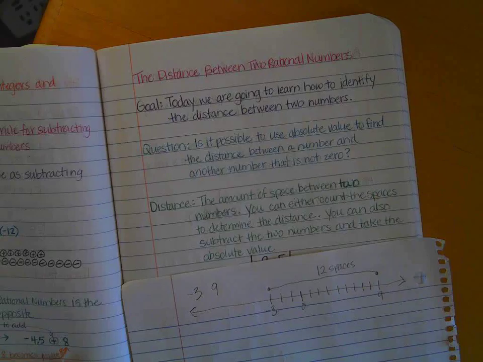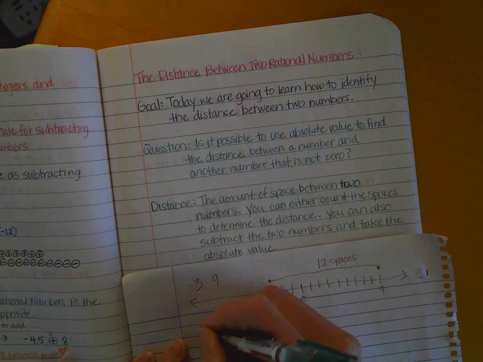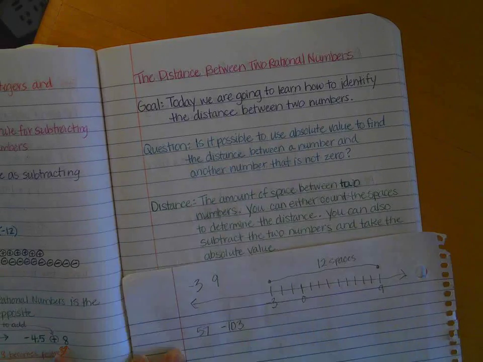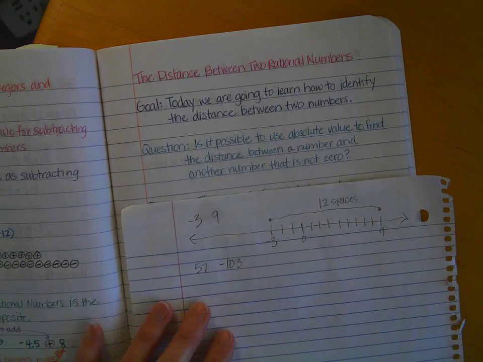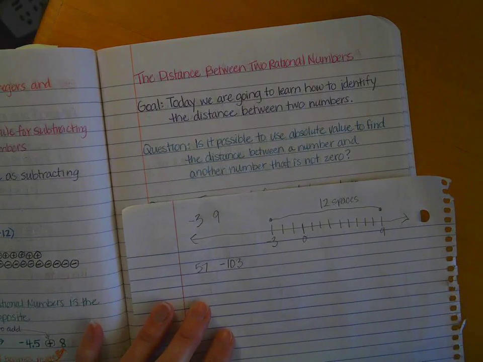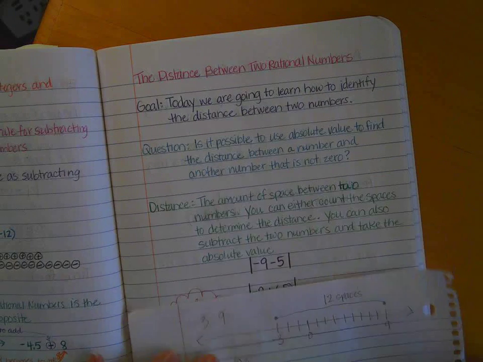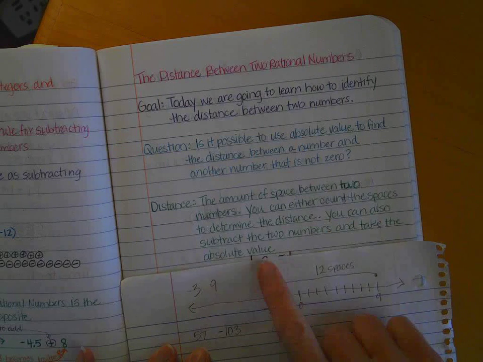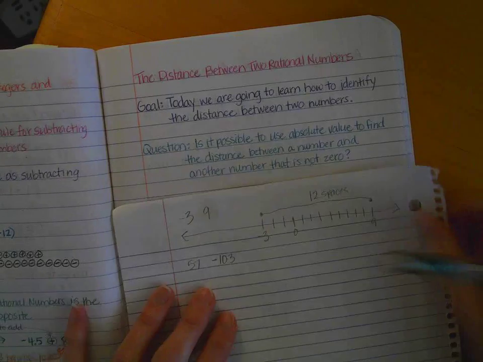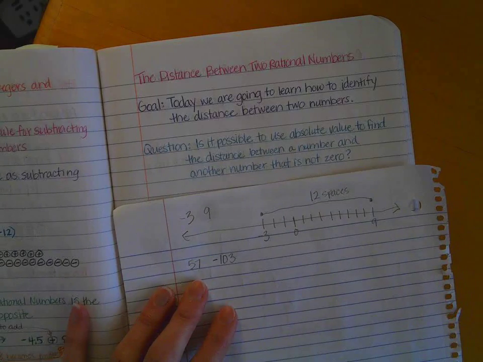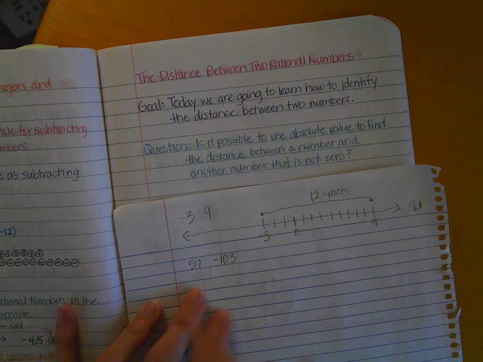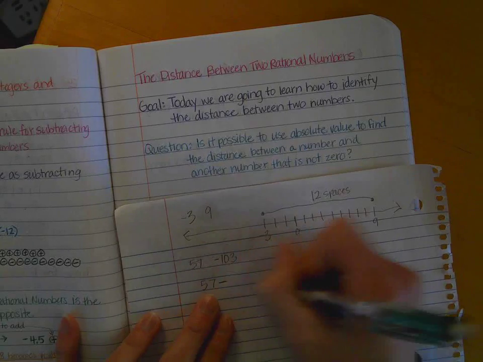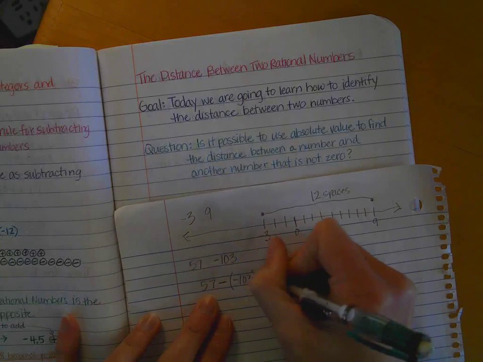Now, here's where it gets tricky and where you're not going to want to draw the number line. What if I tell you that the number was 57 and the other number was -103? Okay, now all of you are going, holy moly, that would be a very, very long number line. So we don't want to draw that long of a number line. So the other thing that we could do is you can also subtract the two numbers and take the absolute value. So if we're subtracting these two numbers, because we learned the rules for subtraction, we're going to take 57 and subtract -103.